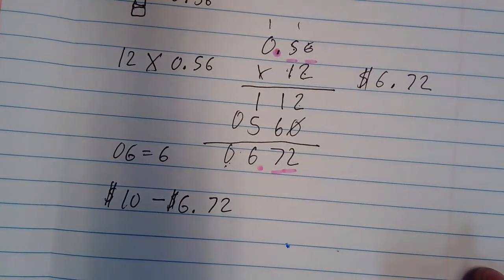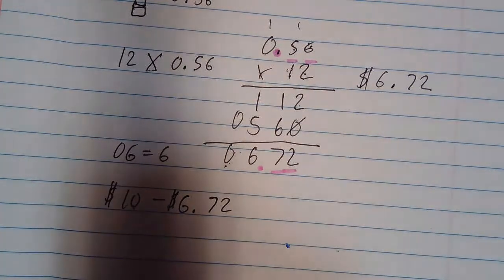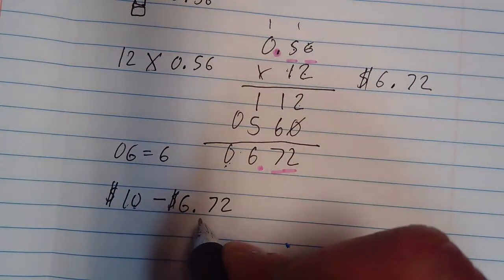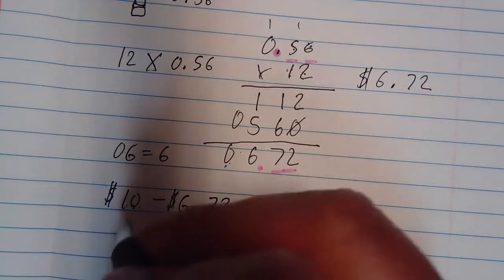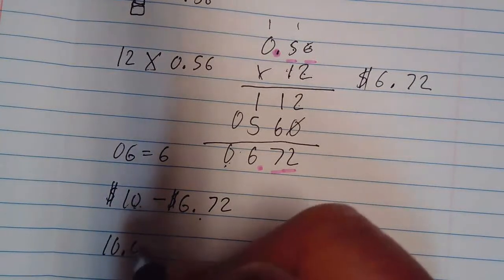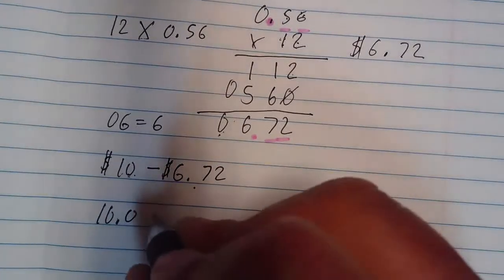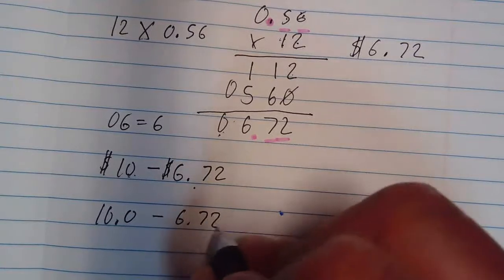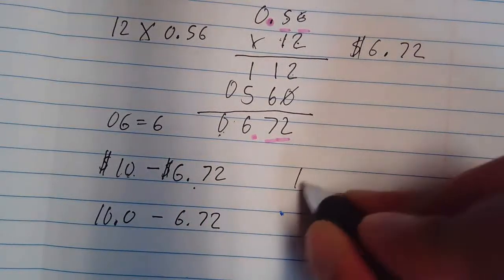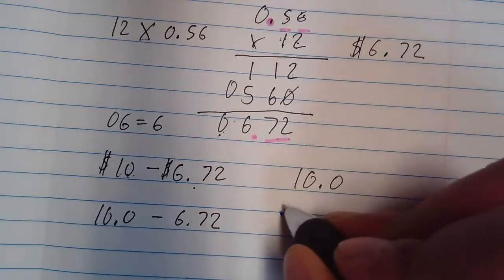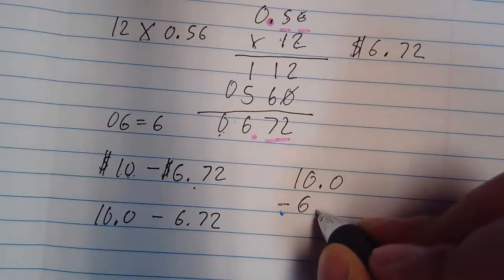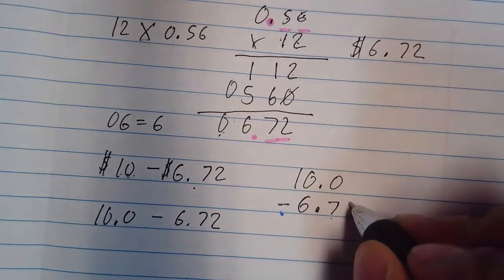Okay. Again, 10. I have a decimal number here. I might as well change this to a decimal number as well. So I'm going to make it 10.0 minus 6.72. All right, so 10.0 minus, you line up the whole numbers with the whole numbers, 7, 2.